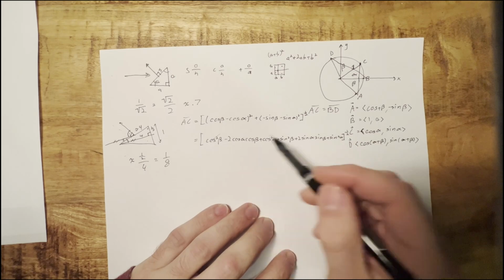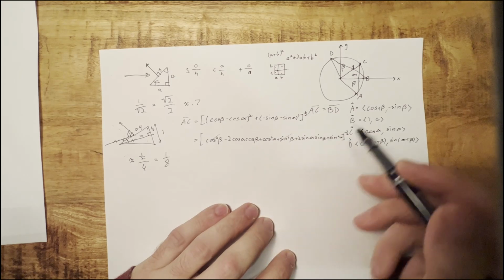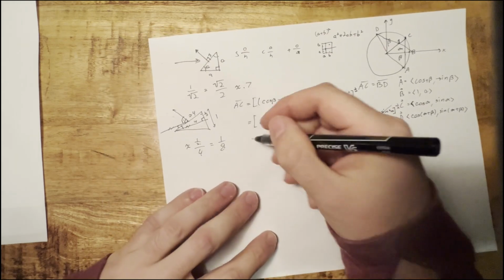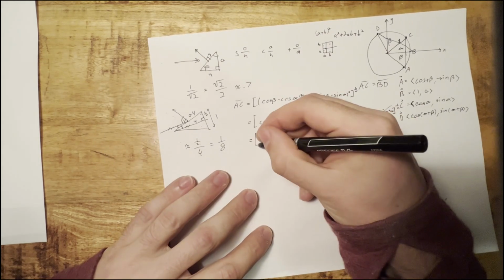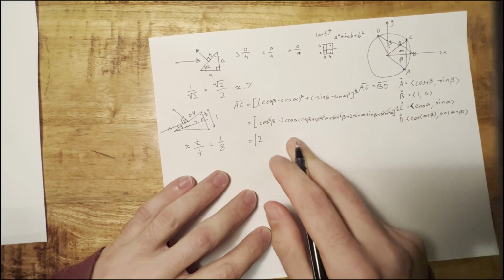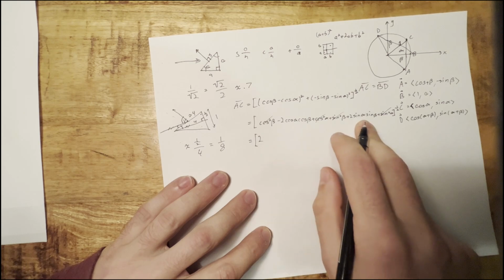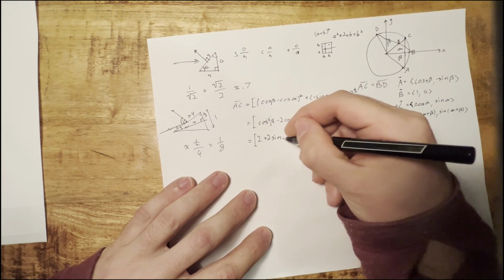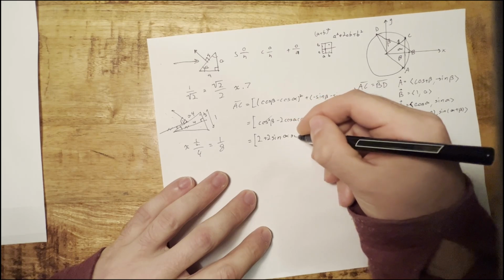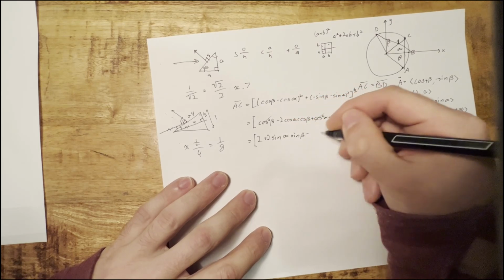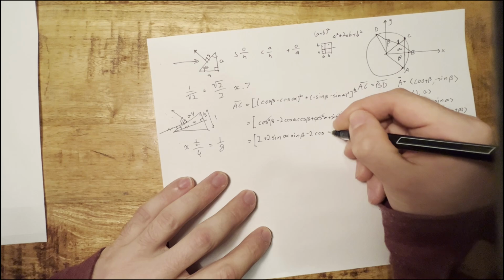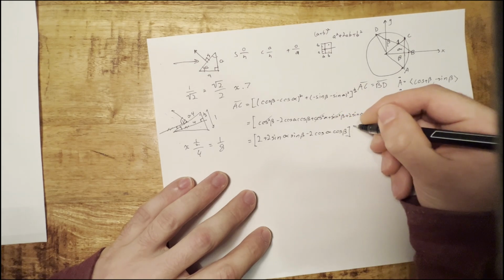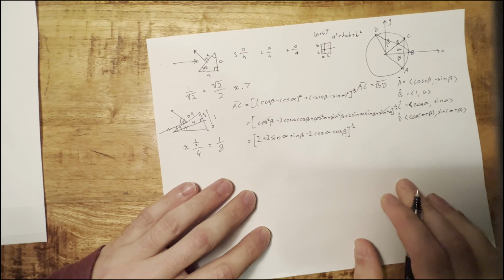So I'm going to be able to take these two out, convert those into 1. I'm going to be able to take these two out and convert them into 1. So what that's going to leave me with is 2, and since this one's positive, I'll put it in front, plus 2 sine alpha sine beta minus 2 cosine alpha cosine beta. And that's all to the 1/2.